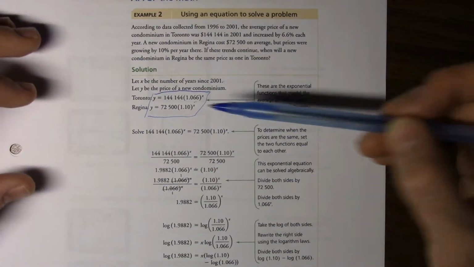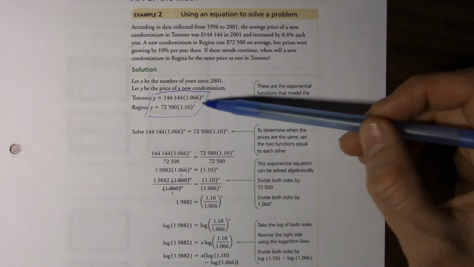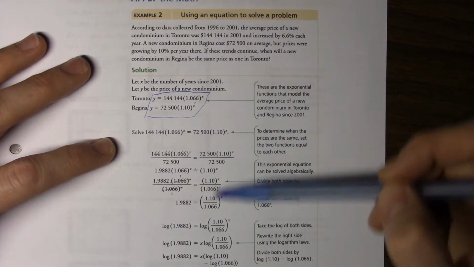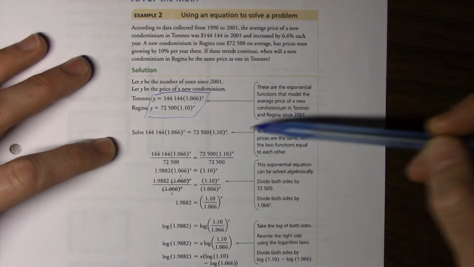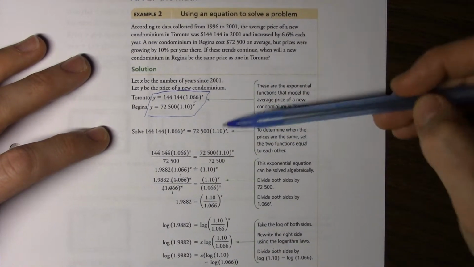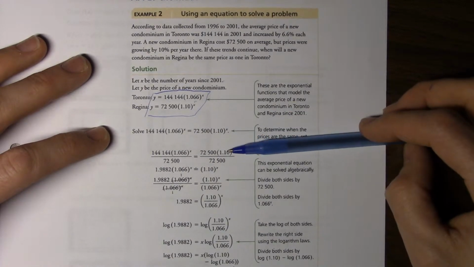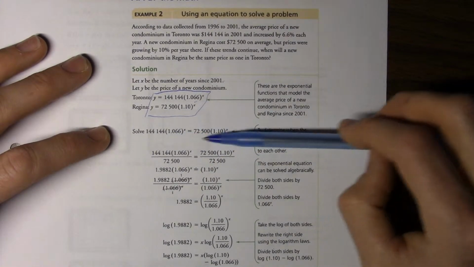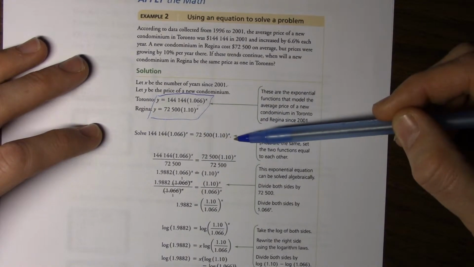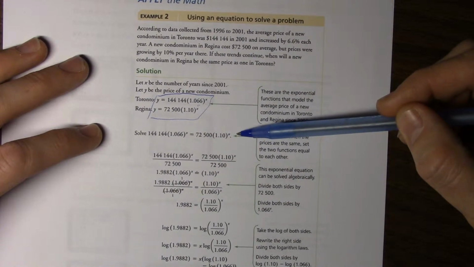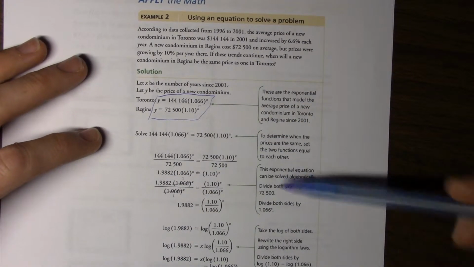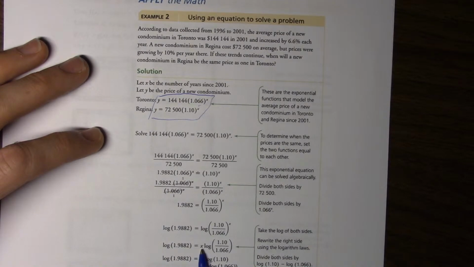Okay? So once we've developed these two formulas, it asks us when is Regina going to be equal to Toronto. So then we set those two equations equal, and we're solving for x. Okay, this is a nice one because we can solve it algebraically. Okay, we don't have to put both of these functions into a graphing calculator because we know how to remove the variable from the exponent now. We can just use logarithms. Okay, so if we do that, we take the log of both sides. That x value drops down.